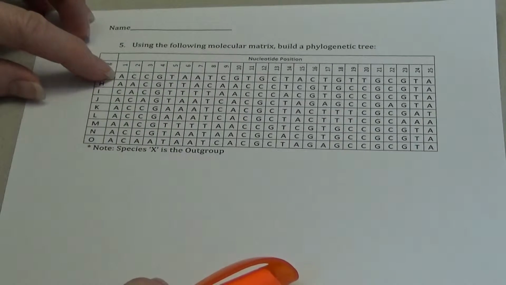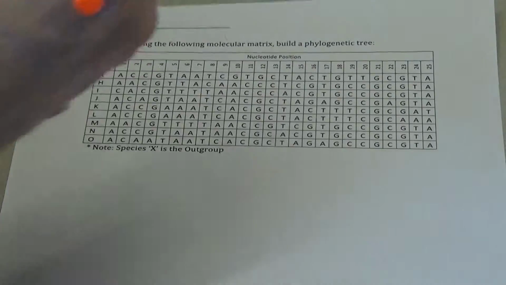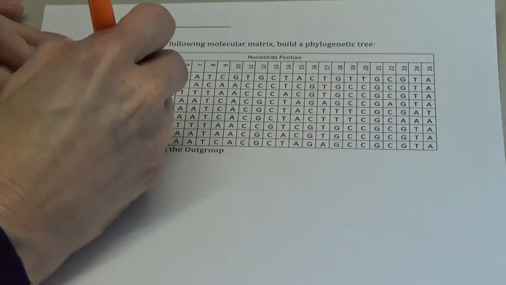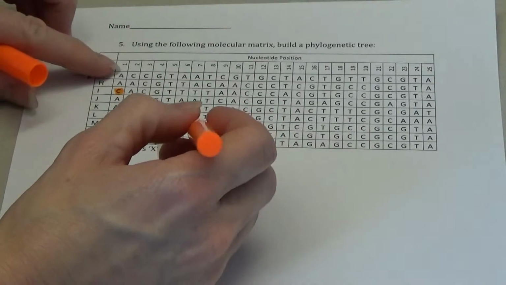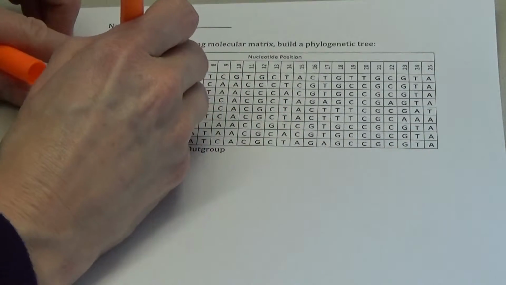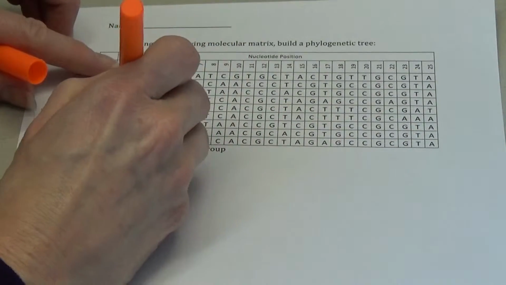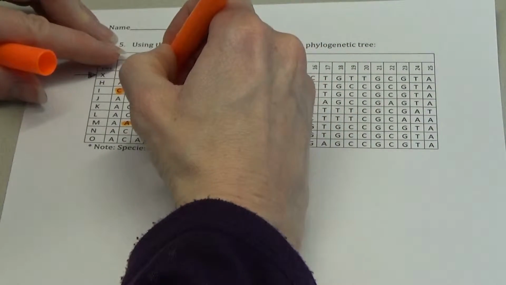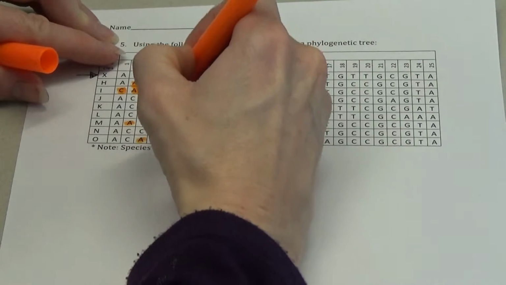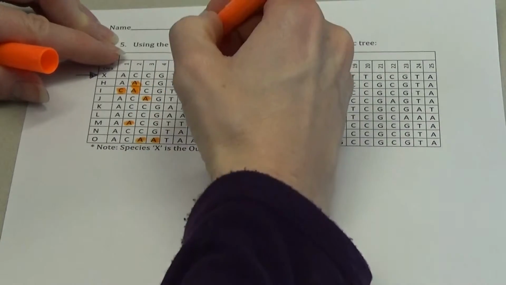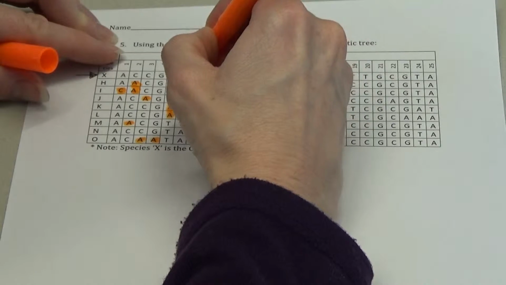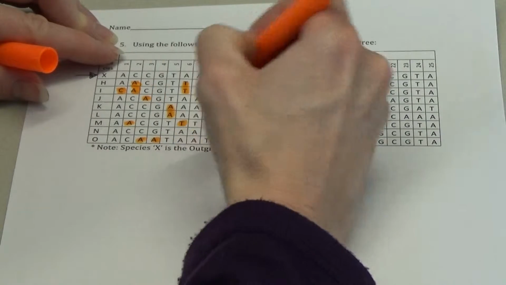Alright, so we look at trait 1, and you're going to highlight the differences, right? So in trait 1, it's an A, so the only difference is right here. Okay, in trait 2, it's a C, so then we have these guys and this one. In trait 3, it's a C, so anyone with something different. Trait 4, same thing. Trait 5, trait 6, it's an A, so it's going to be anyone with a T is different.